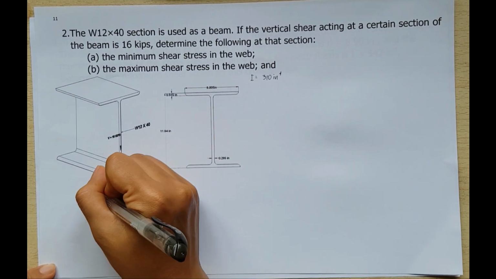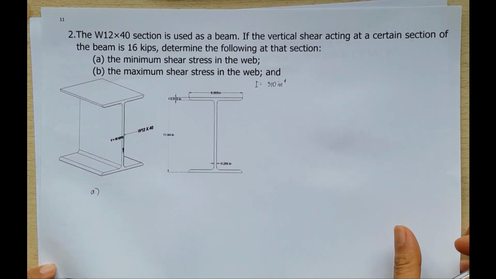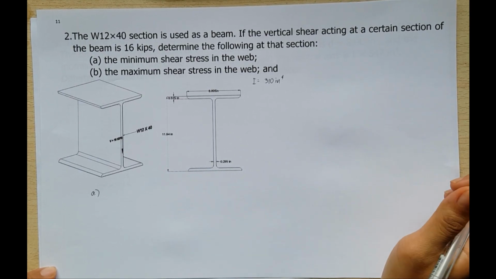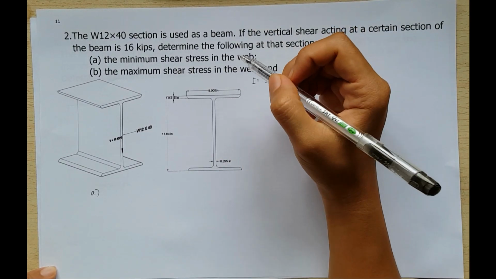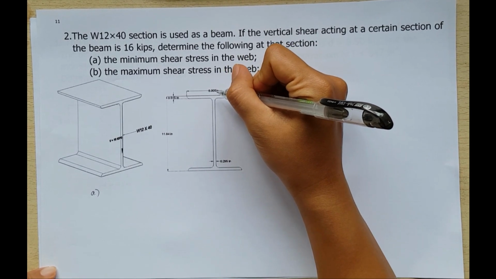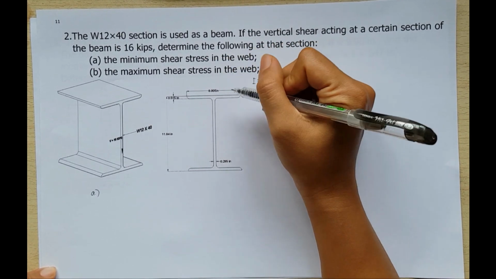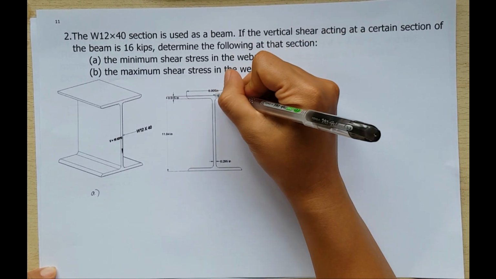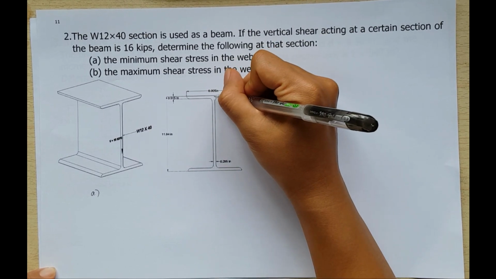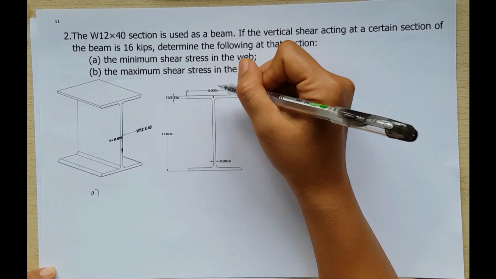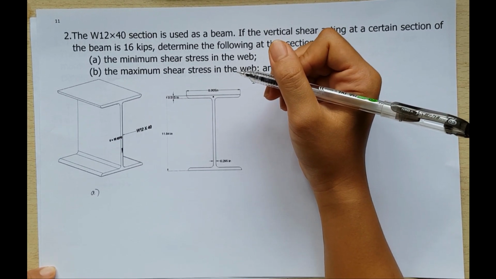So for our part A, the minimum shear stress in the web. The minimum shear stress in the web occurs at the junction with the flange, where Q all over B is smallest. So our B is equal to 0.295. So the minimum shear stress in the web will act at this junction of the web and the flange.